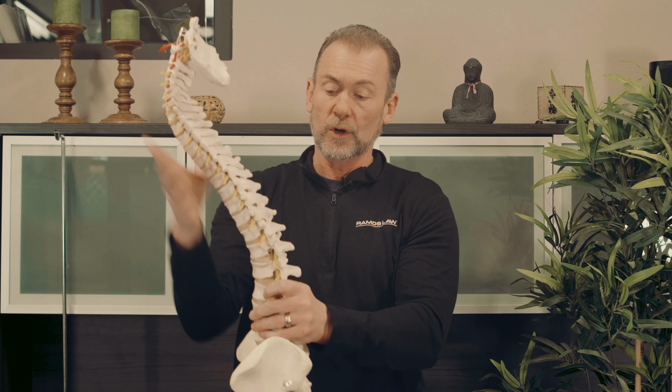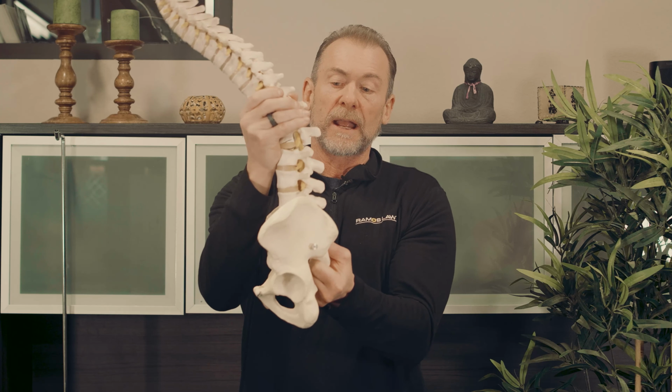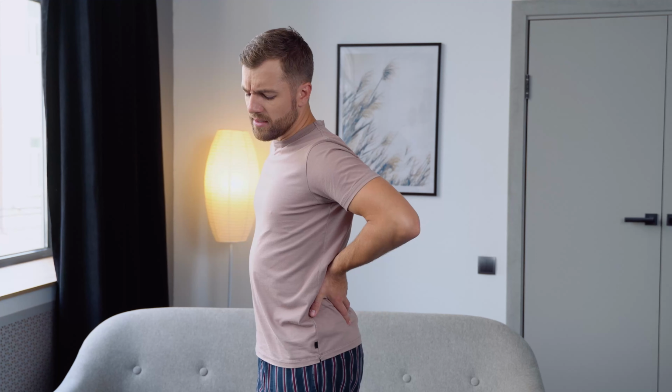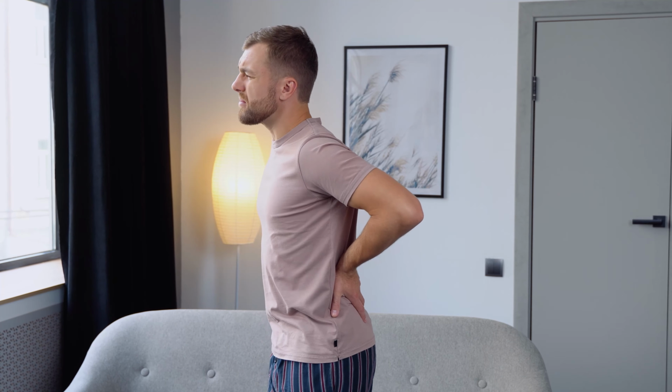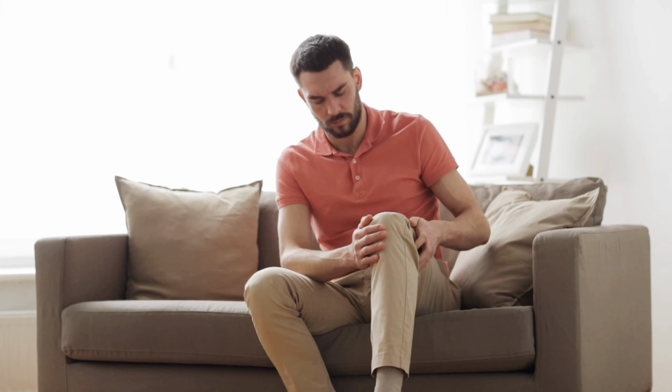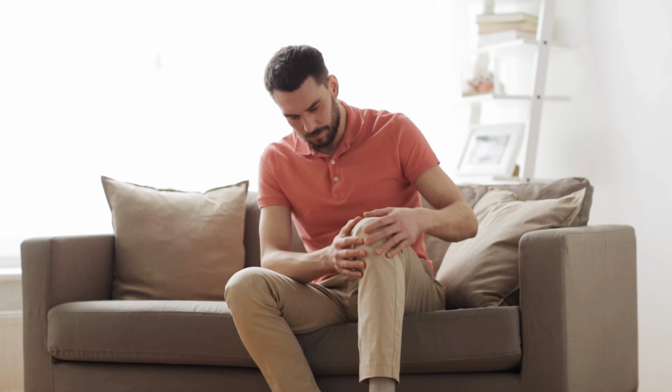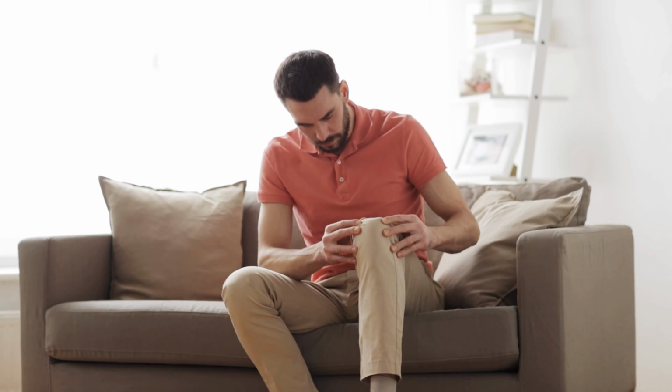If we lose that curve in our lower back and that low back gets flat, it can lead to pain in the lower back. Also, especially if it gets the nerves irritated, it can lead to pain into the legs, into the groin, and just really be very, very sore and uncomfortable.